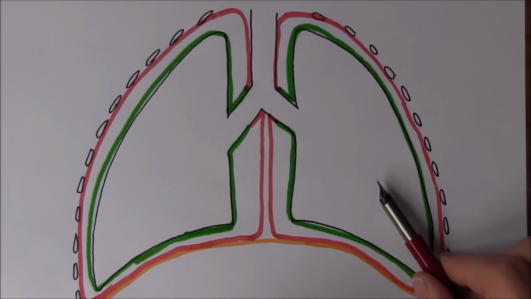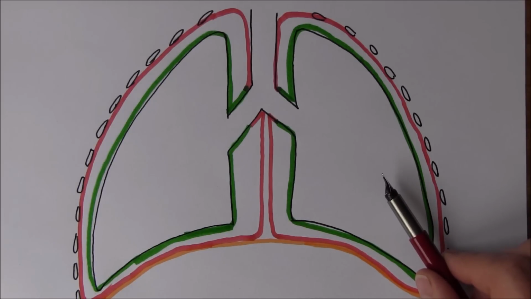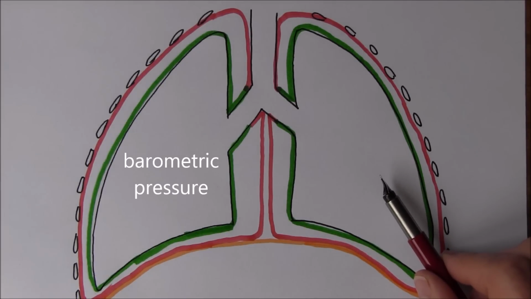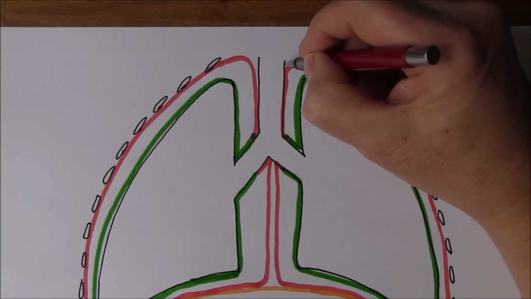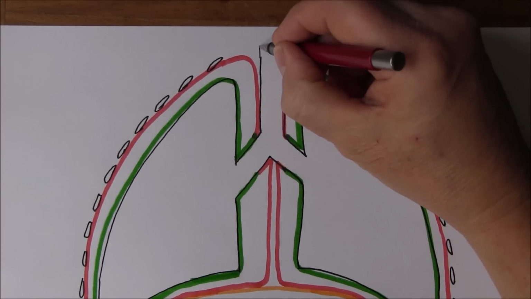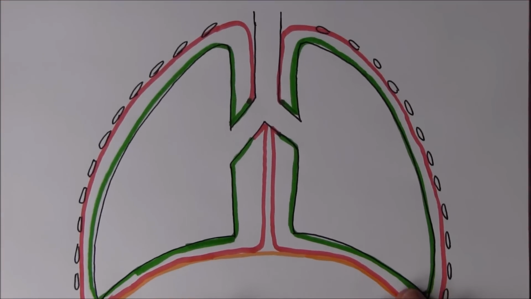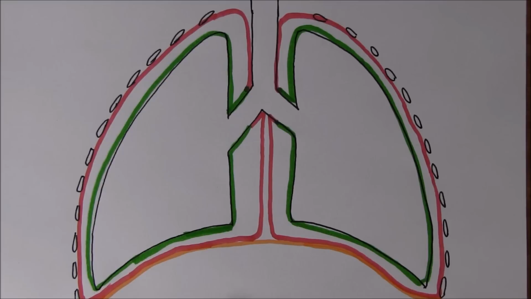That's the pressure in here. And another way of describing this is the barometric pressure. Baro means to do with pressure, the barometric pressure. And the pressure inside the lungs, just before inspiration, is going to be the same as the pressure outside. Now, the pressure of the atmosphere is measured in millimeters of mercury.